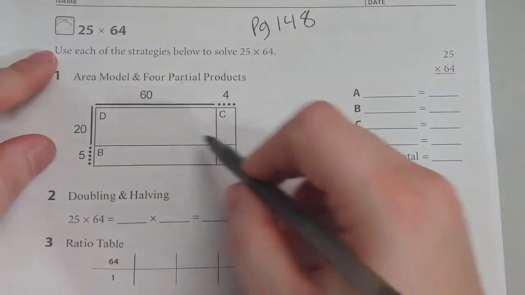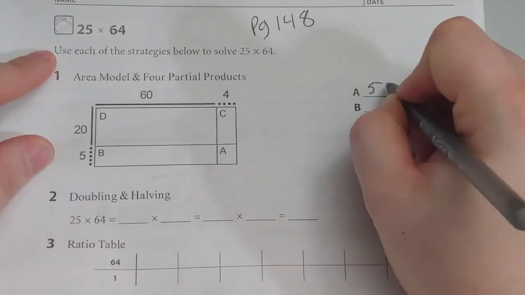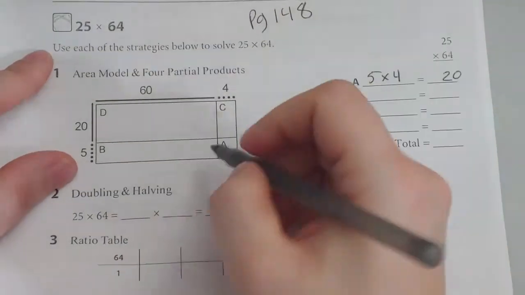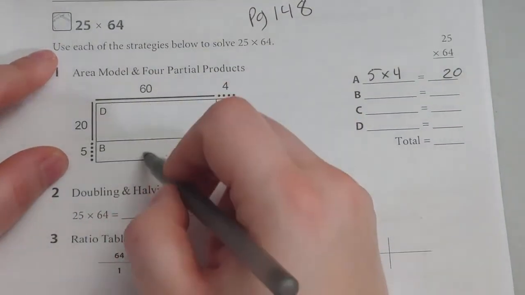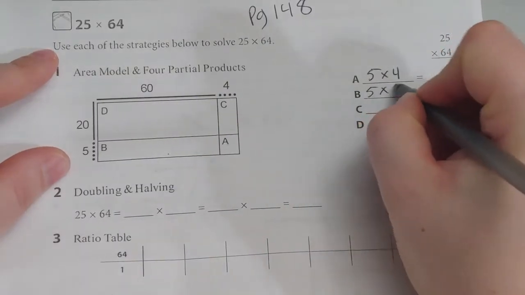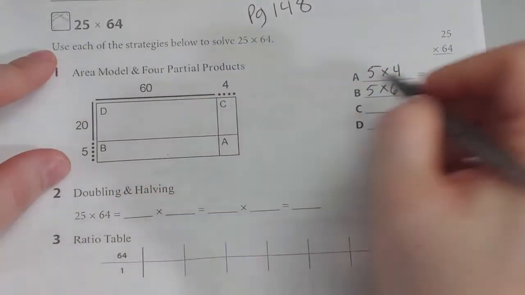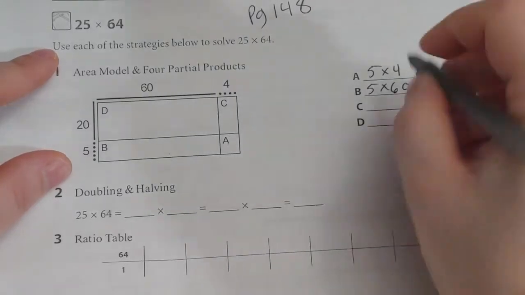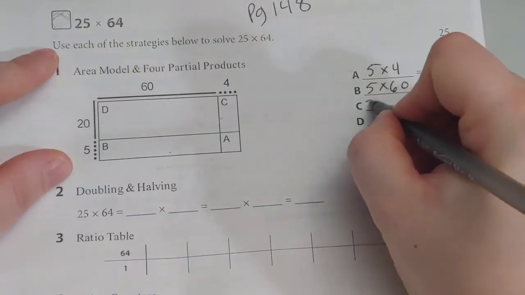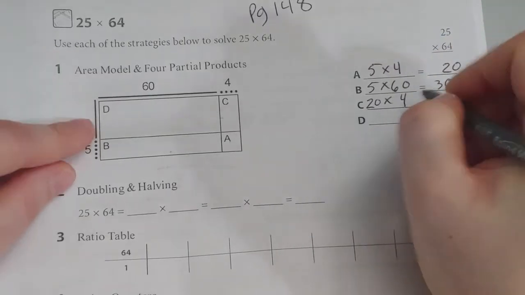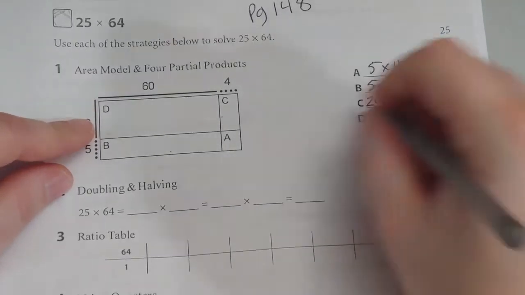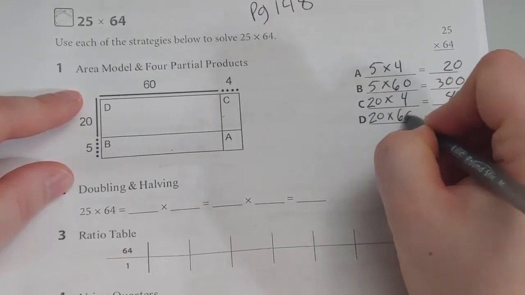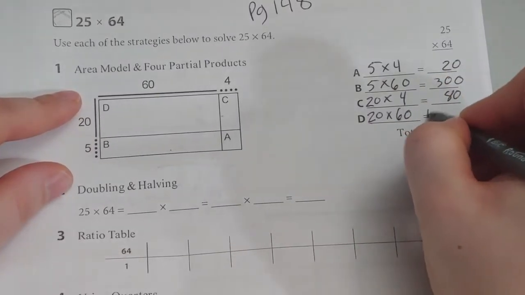Okay, so we know A is 5 times 4, which is 20. B is 5 times 60. We make the 6 easy, so 5 times 6 is 30. Put that 0 back. Then C, 20 times 4, so 2 times 4 is 8. Put the 0 back. And then 20 times 60. 2 times 6 is 12.